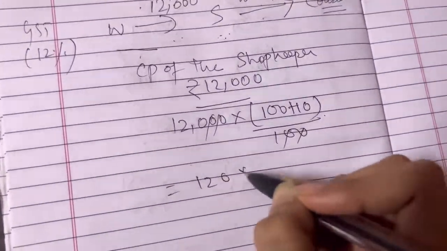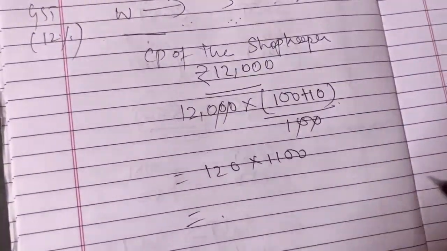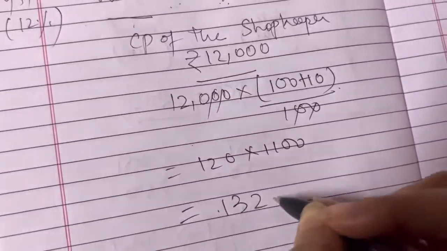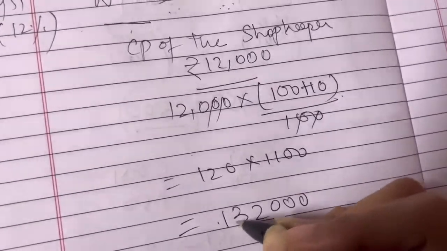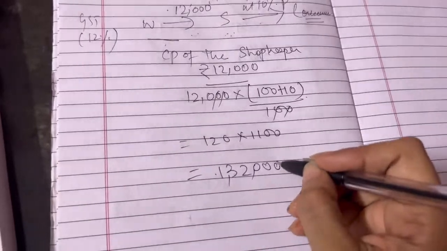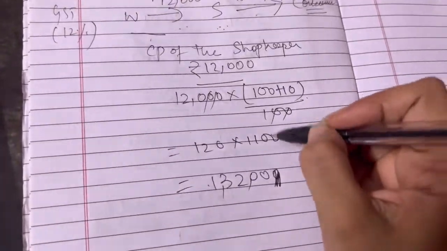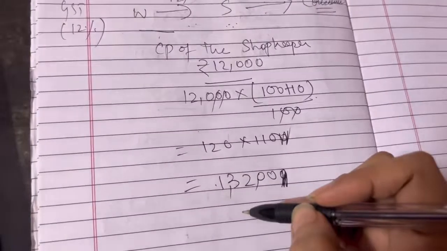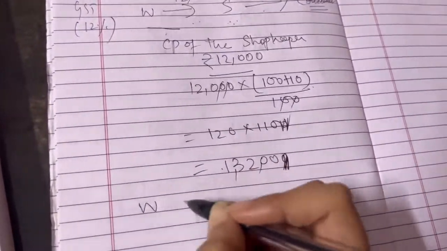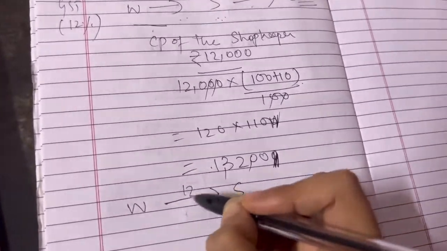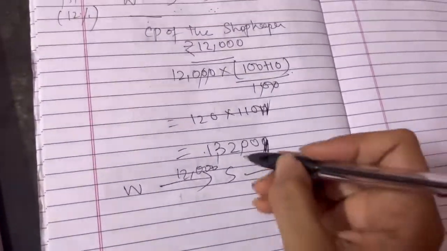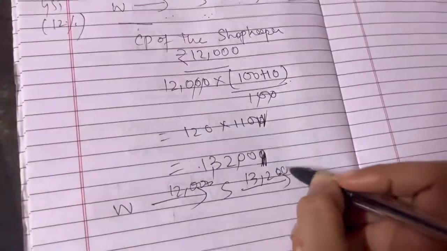So he is selling it at 13,200. Sorry, the cost is 12,000. So the wholesaler sells to the shopkeeper at 12,000, and the shopkeeper sells it to the consumer at 10% profit, which is 13,200.